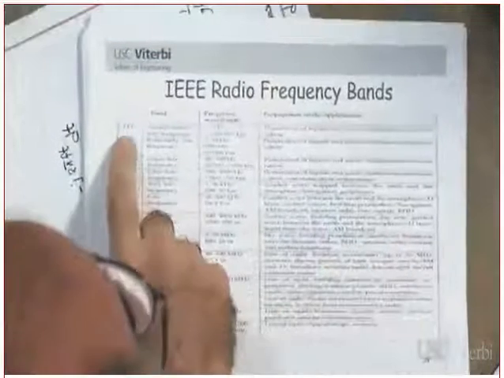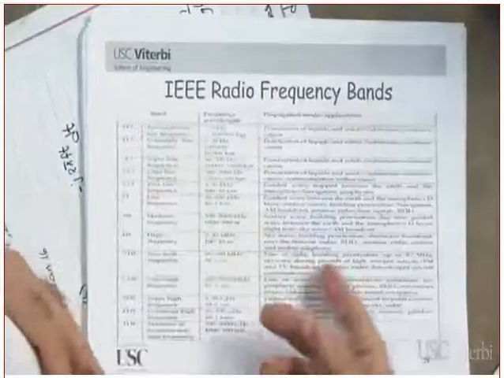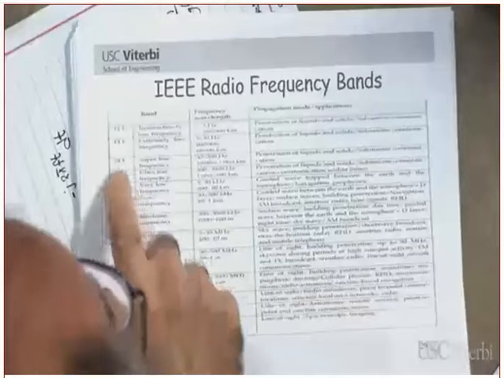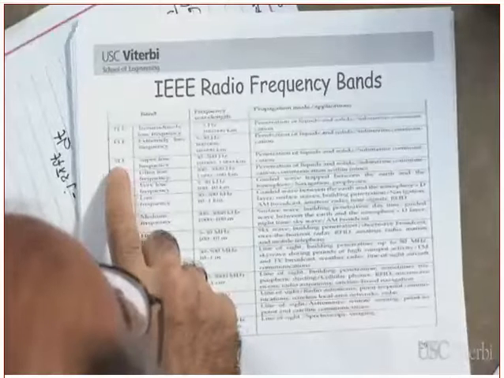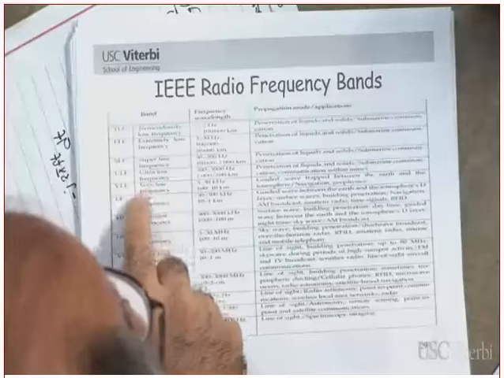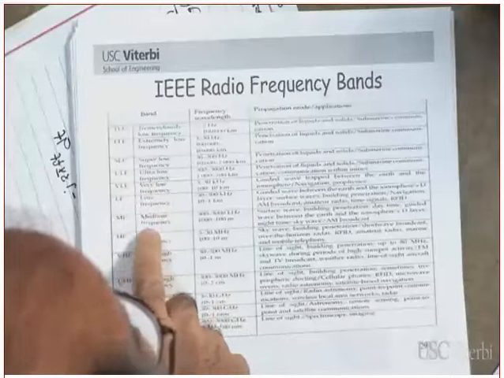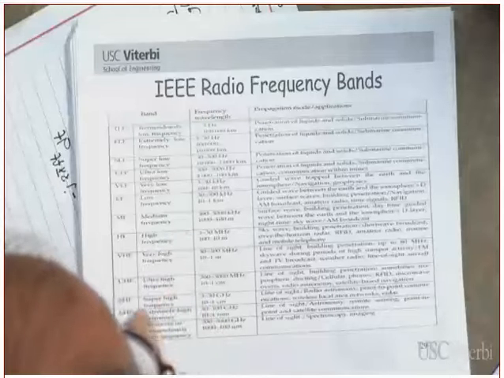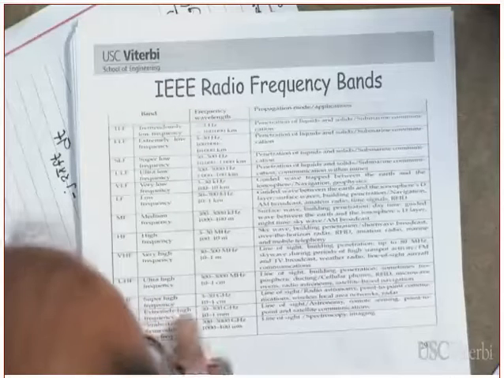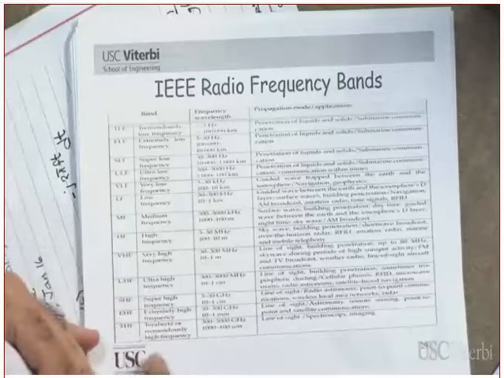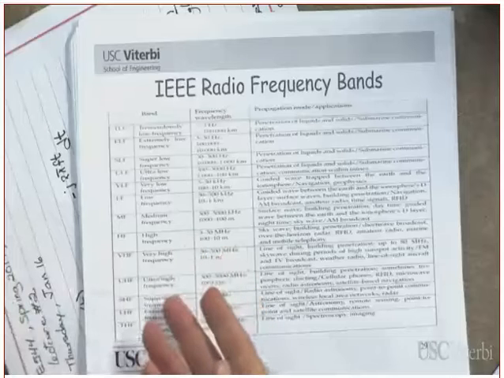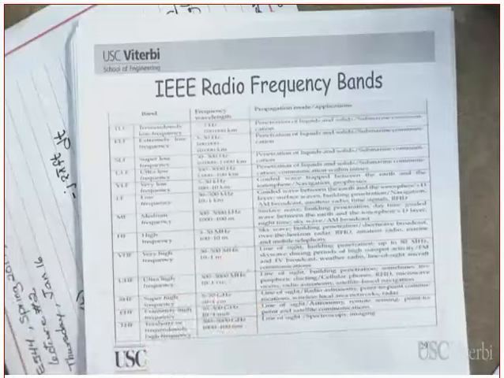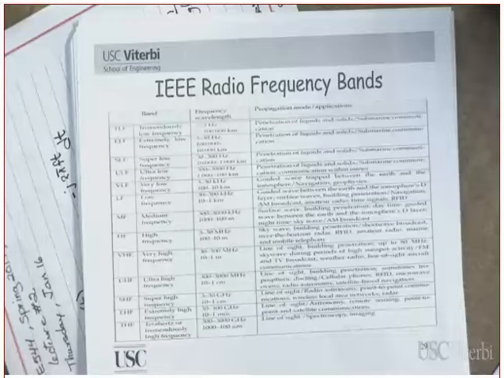RF, when you talk about RF, this is from our textbook, but I cannot make the chart. So you have, for example, super low frequency, ultra low frequency, very low frequency, medium frequency, high frequency, very high frequency, ultra high frequency, super high frequency, extremely high frequency, tremendously high frequency, all types of terminologies that are used. Yes? Answer me the following question.